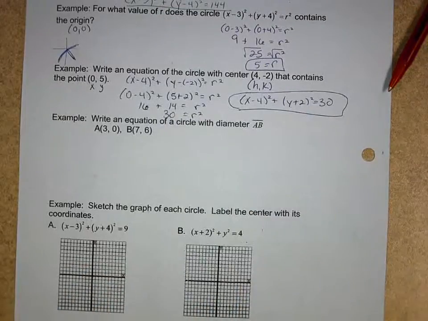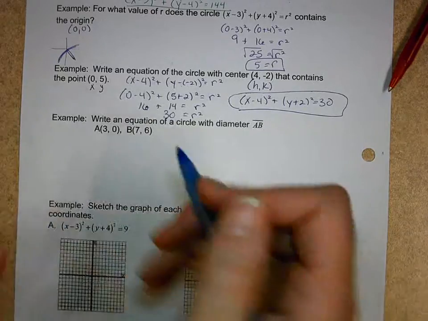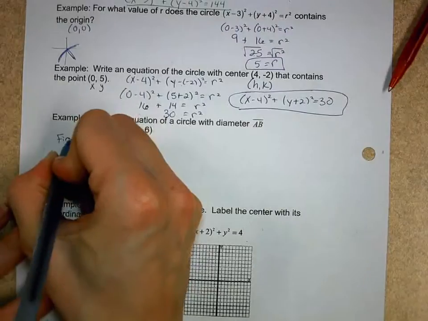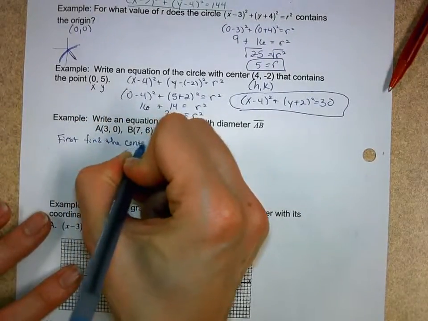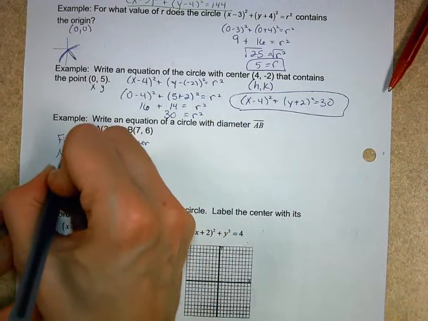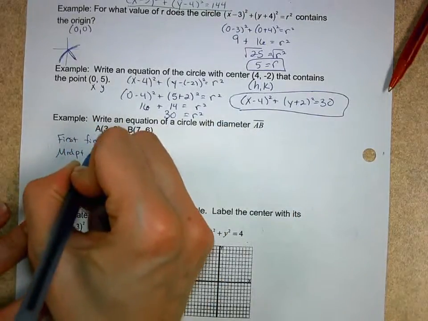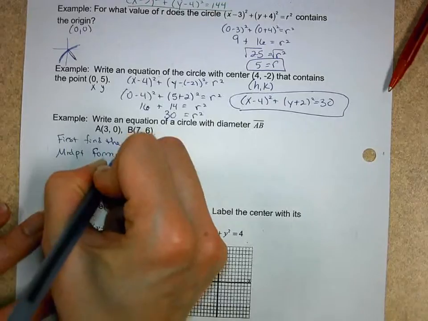Now here's another one. Writing the equation of a circle with the diameter segment AB. Well, if I have a diameter, I need a midpoint, right? So first, find the center. And that's going to use the midpoint formula. Don't forget it. We've got to use it.